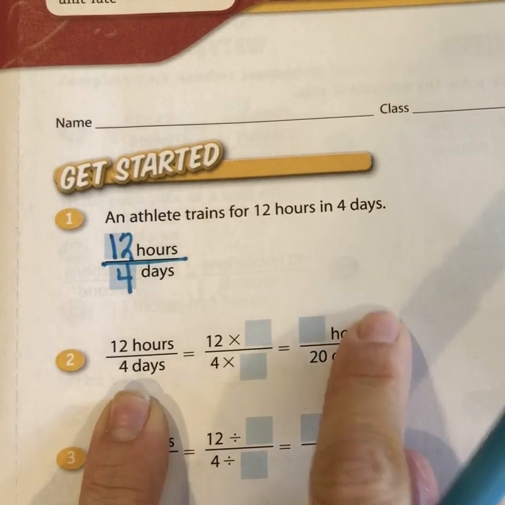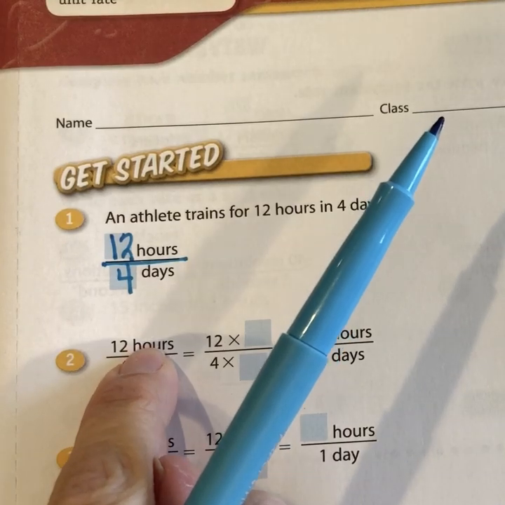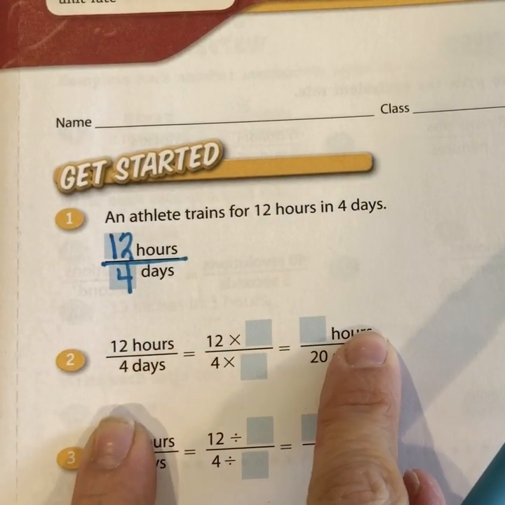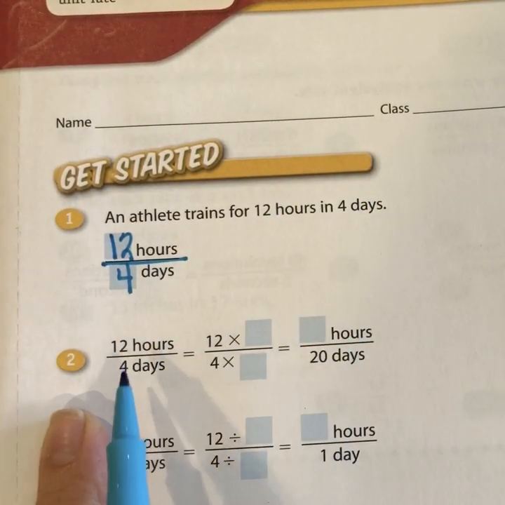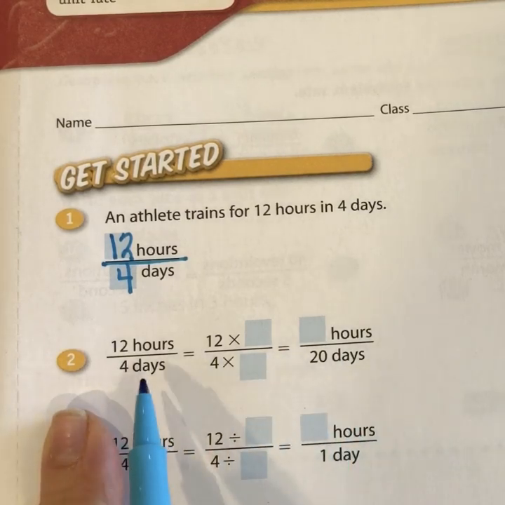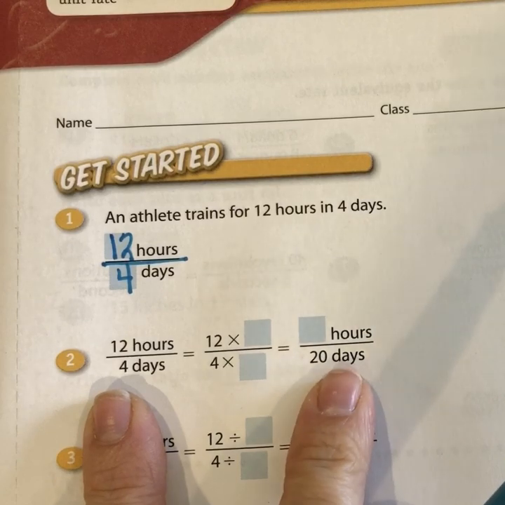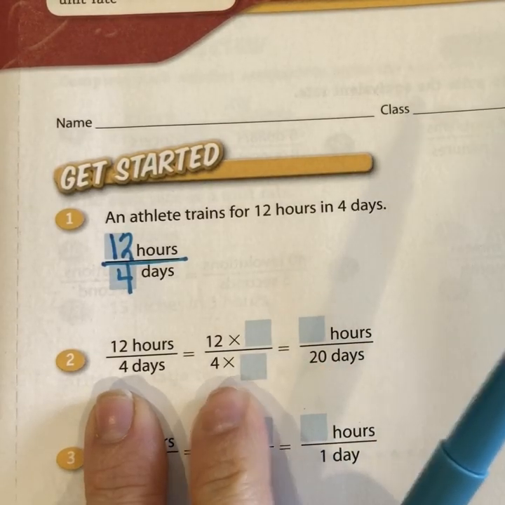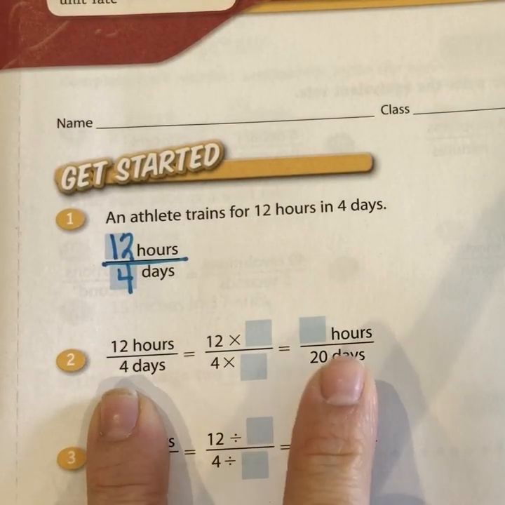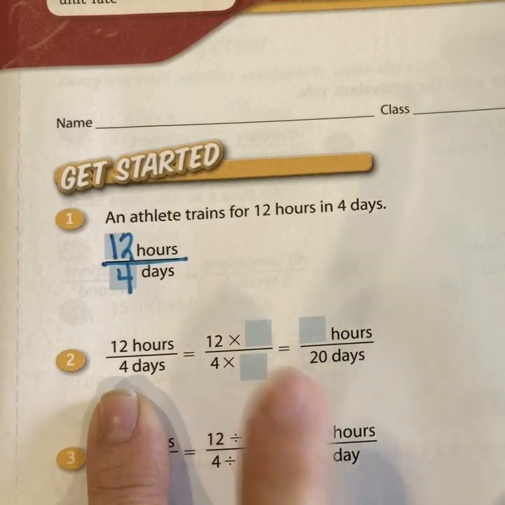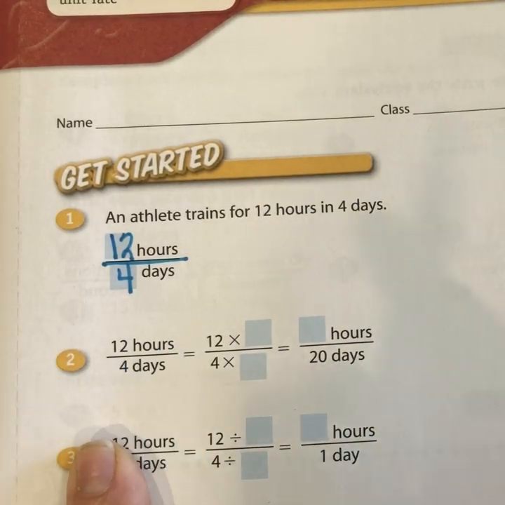You can't have 20 days up here because the numerator is telling me my hours. So it has to be the same. How am I going to get from 4 days to 20 days? Well, I can't divide because then my answer would be smaller. So I'm going to multiply. 4 times what is 20? 5.